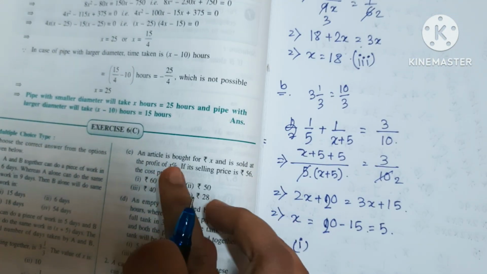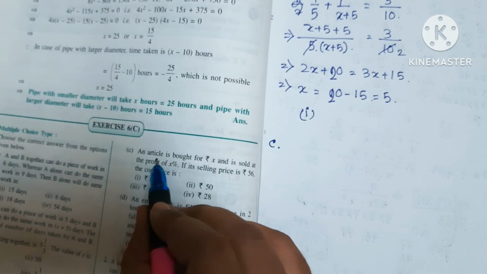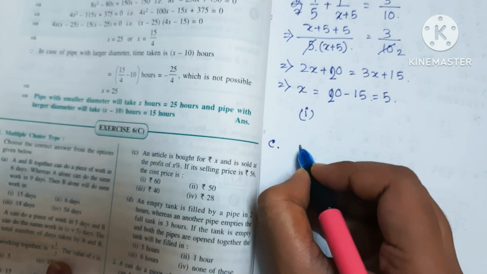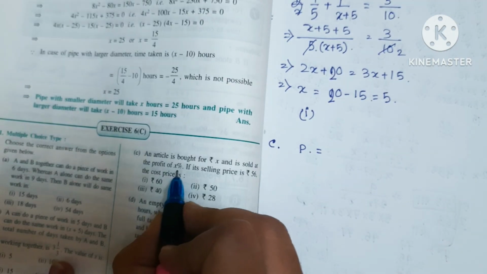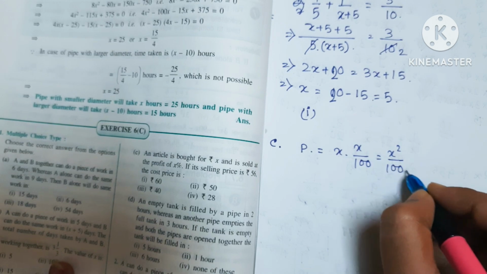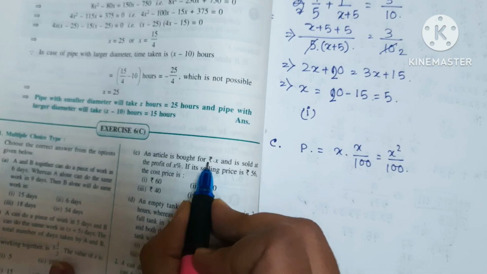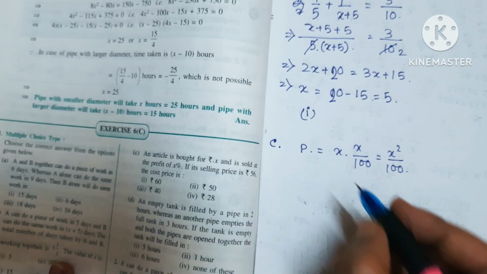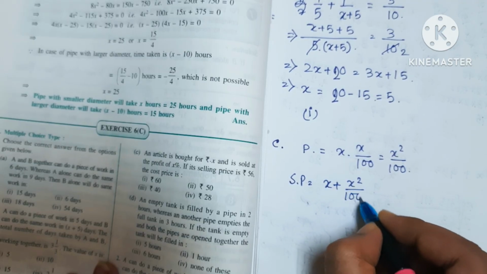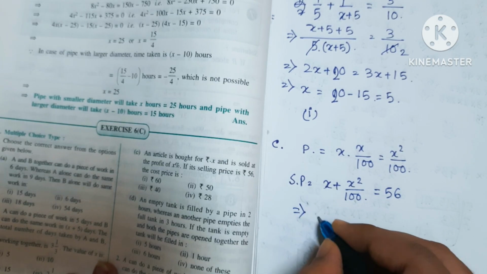Now see question number C. An article is bought for x and is sold at a profit of x%. Profit is P, you can say. x% of x, that means x into x by 100, that is x square by 100. x% profit means x% of the CP, not the SP. So the SP will be CP plus profit, x plus x square by 100, that will be 56 according to the question.